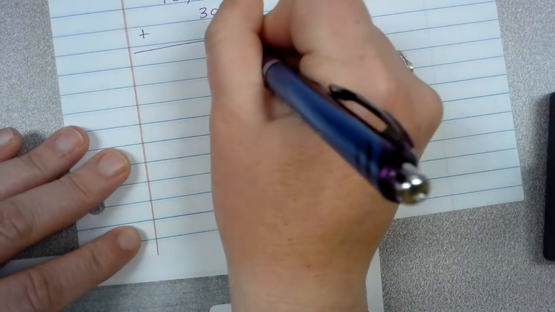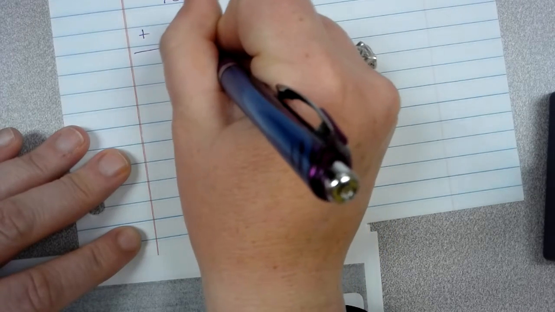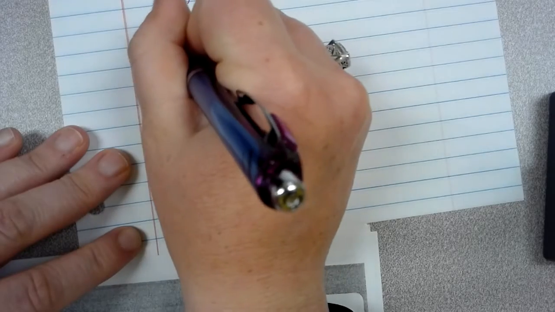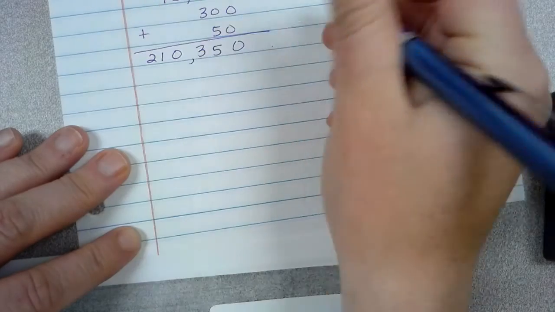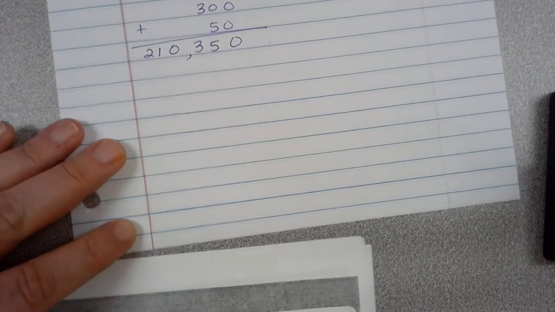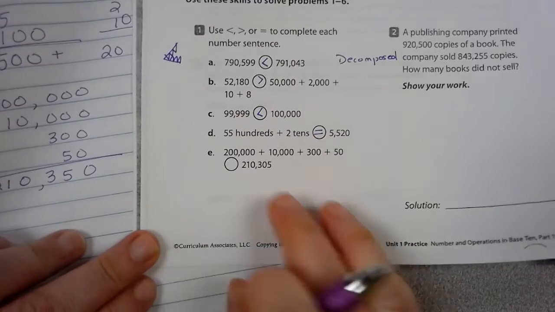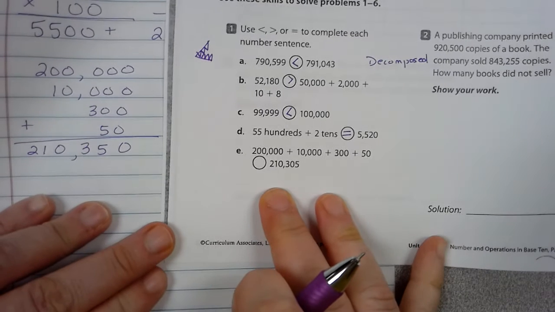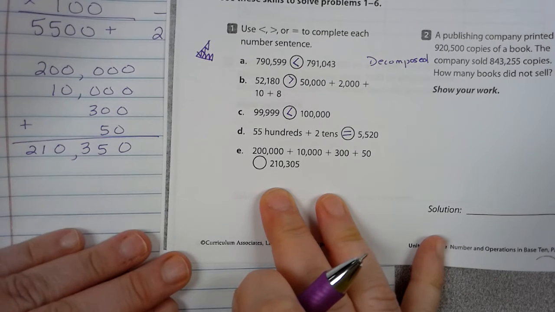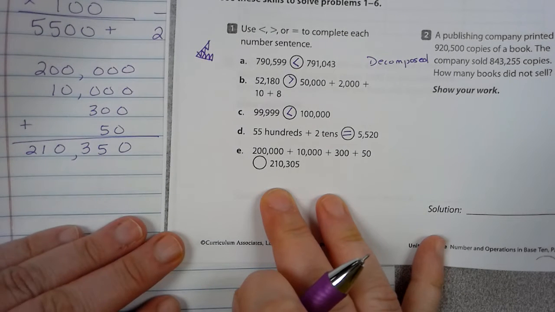So we're going to add this together. Okay, so when I do that, I get 210,350, and that number is getting compared to 210,305. So which one's larger?